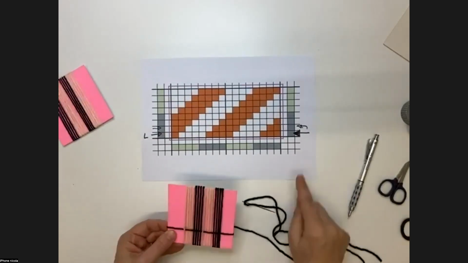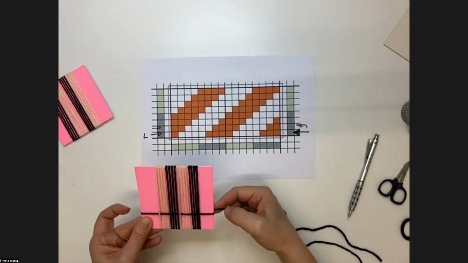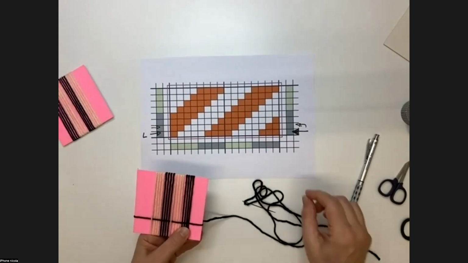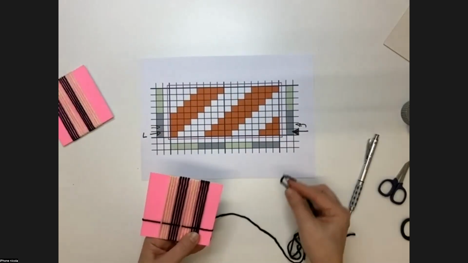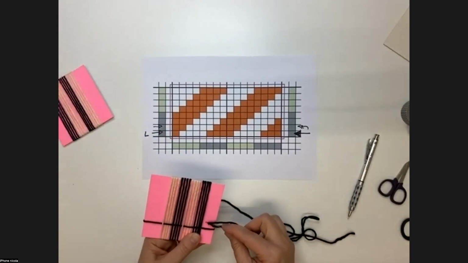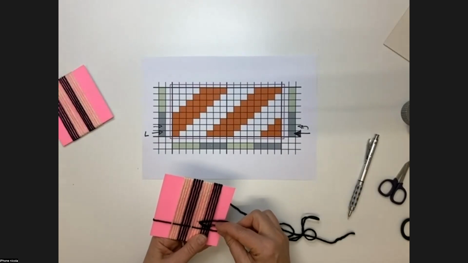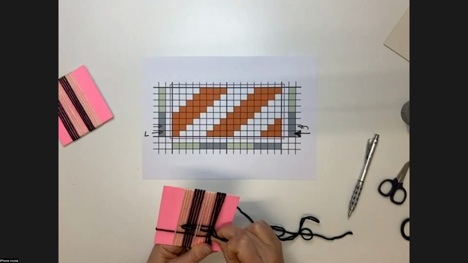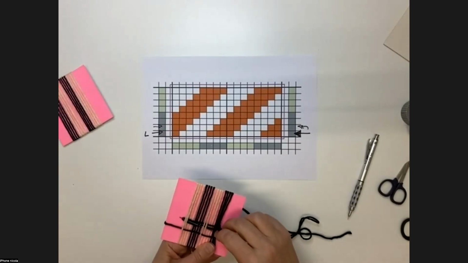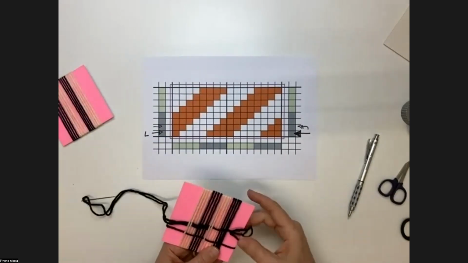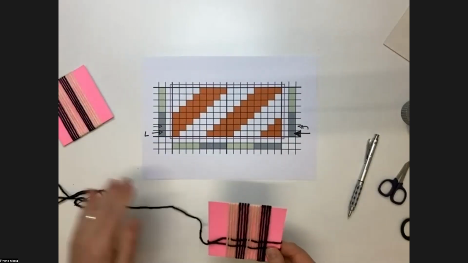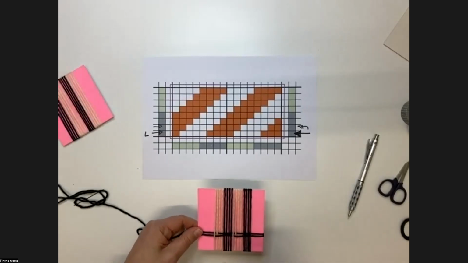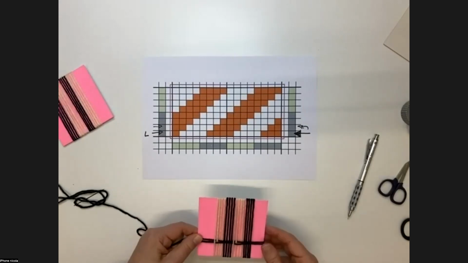Good. So I've wrapped it around the back, and I'm ready to come back round my board. On the front, I'm now on my second row. I've got 2 orange squares, so I've got to go under the first 2, over the next 4, under 4, over 4, and then under the last 2. Because I've got quite a long needle with this black thread, I can do it in one go. But if you need to come up and go down as you need to, that's absolutely fine.